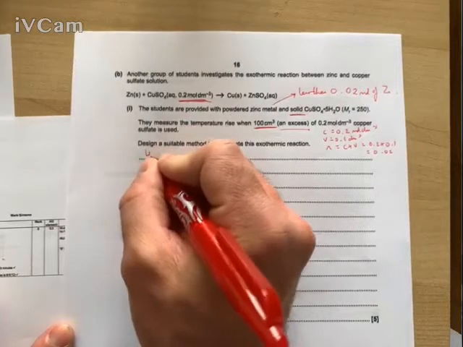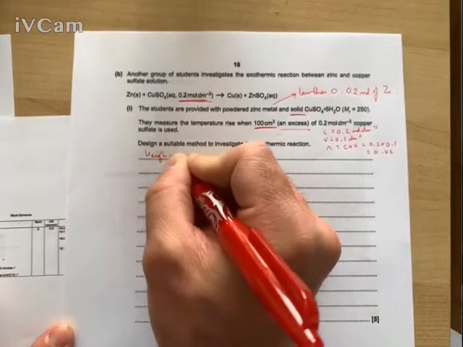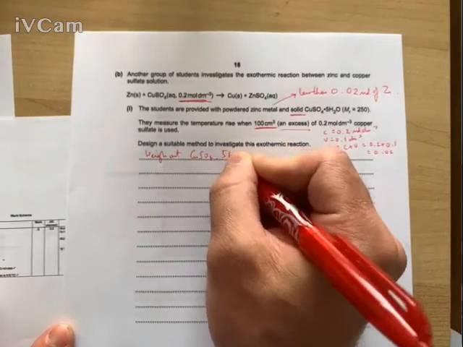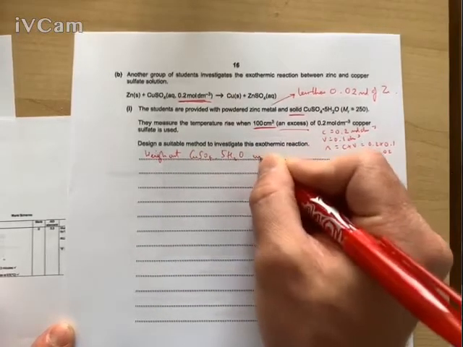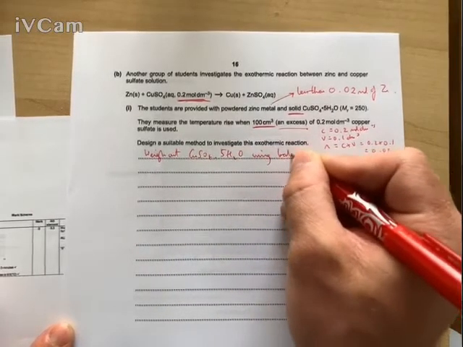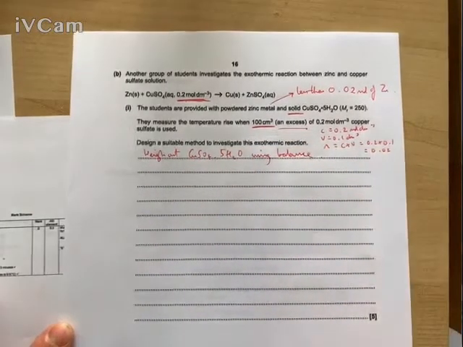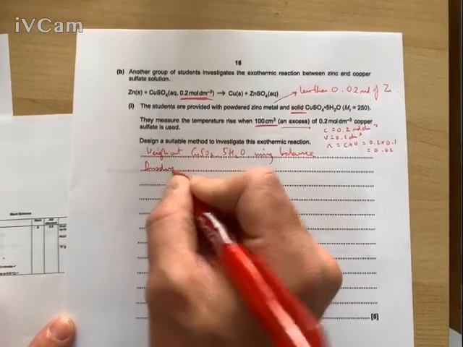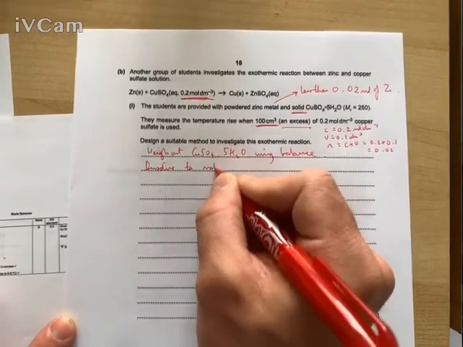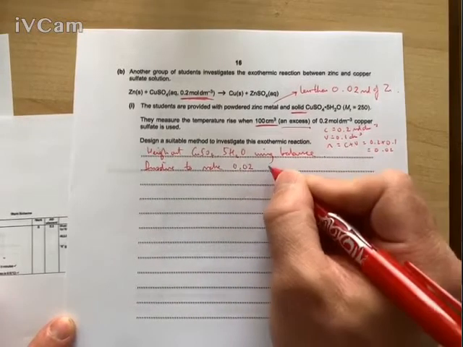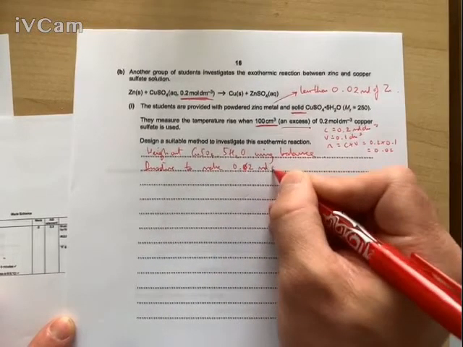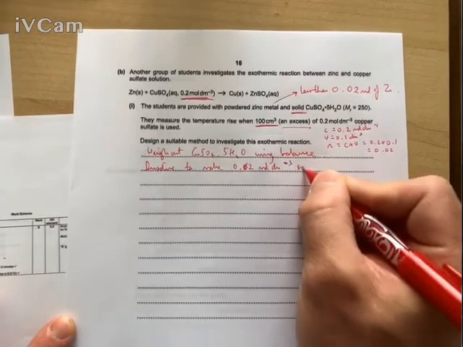All they want you to say is to weigh out the copper sulfate solid. No harm saying using a balance. Remember, we don't use scales, we use a balance, okay? And then you dissolve that to make your 0.02 mole per decimeter cubed solution.